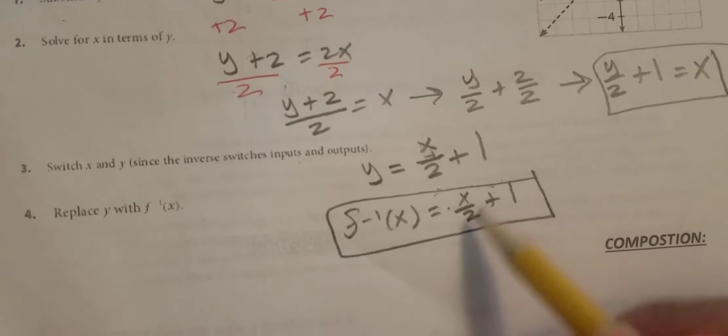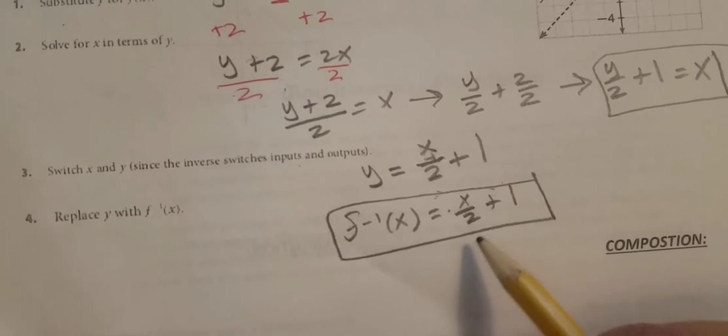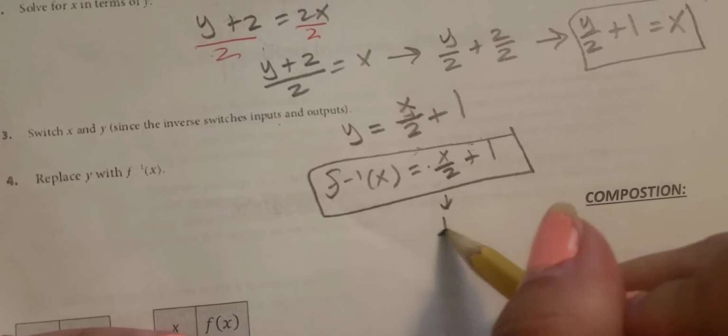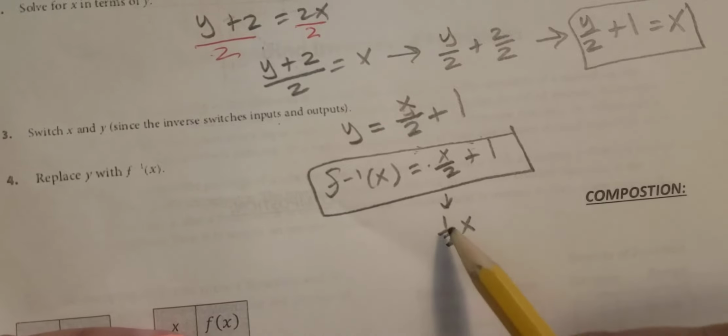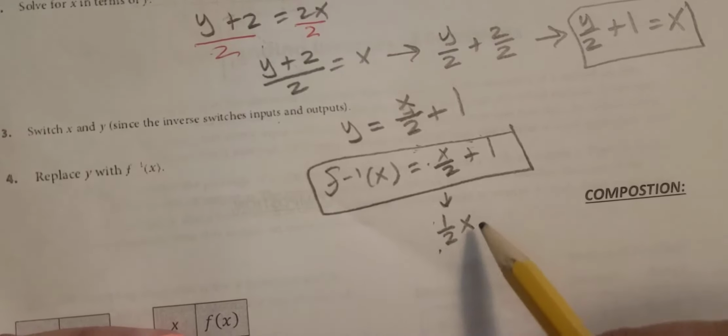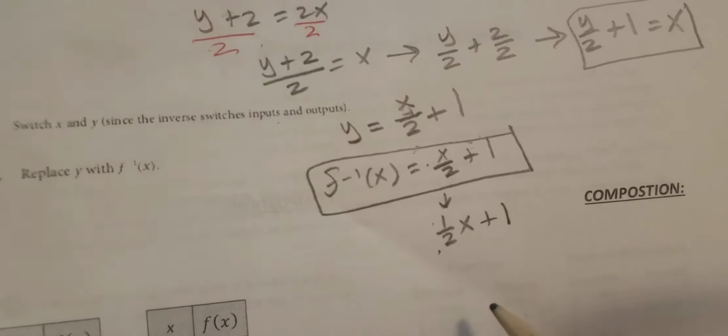Now remember, we're going to be graphing it. So some of you are like, what is x over 2? X over 2 is the same as if I were to write 1 over 2 times x. So this is your slope. Remember, your slope is rise over run. Okay? Plus 1. Okay? All right, so here we go.